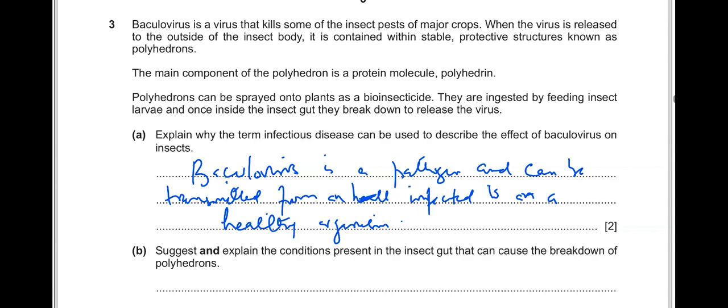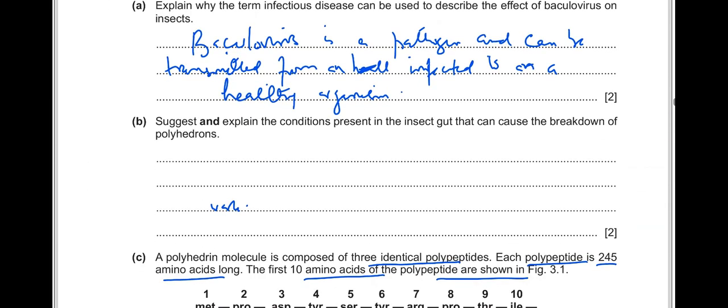So we got the 2 points mentioned: that it is a pathogen, and it can be transmitted from an infected to a healthy organism.